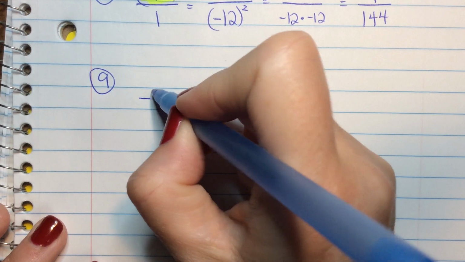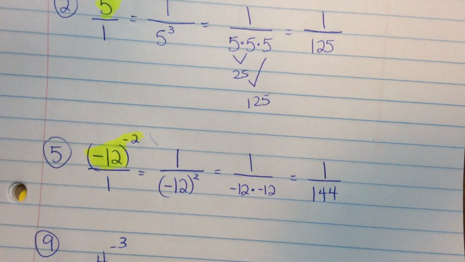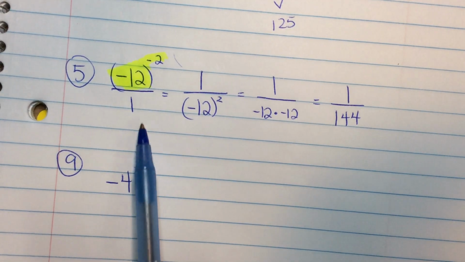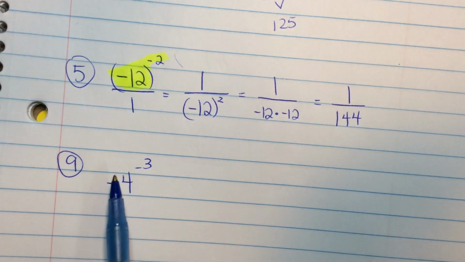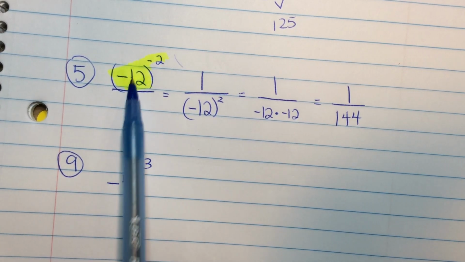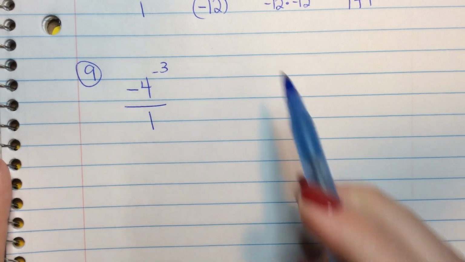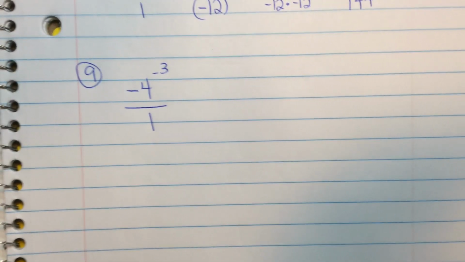The difference between number 5 and number 9, let's look at them for a minute. Notice that 5 had parentheses and 9 does not. So that's going to change everything, and I'll show you what I mean. We're still going to put this over 1, and everything still moves.